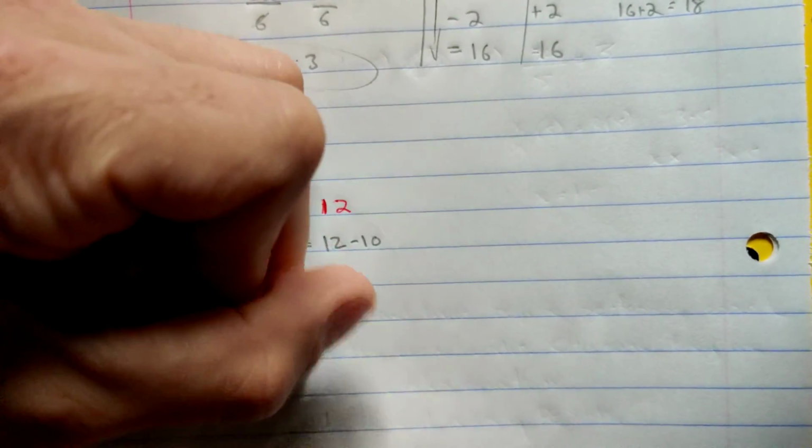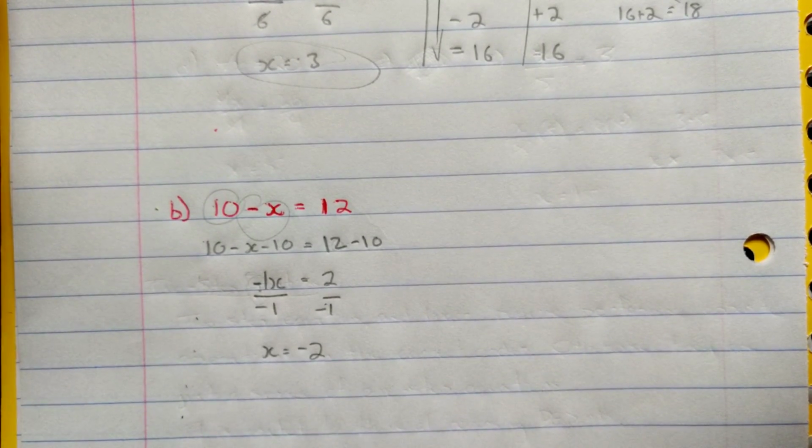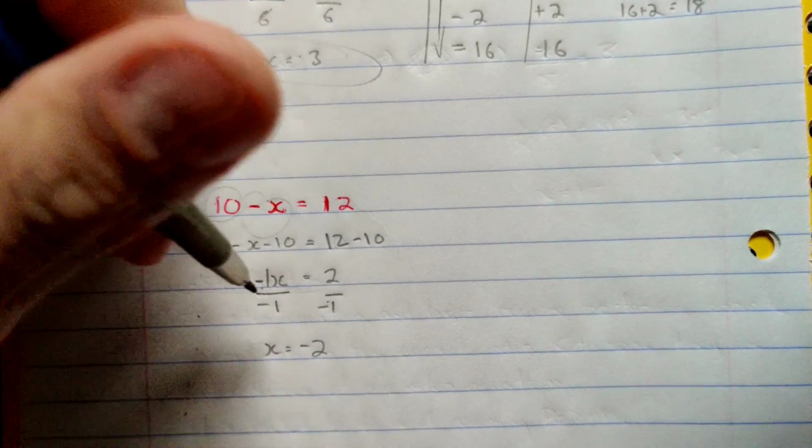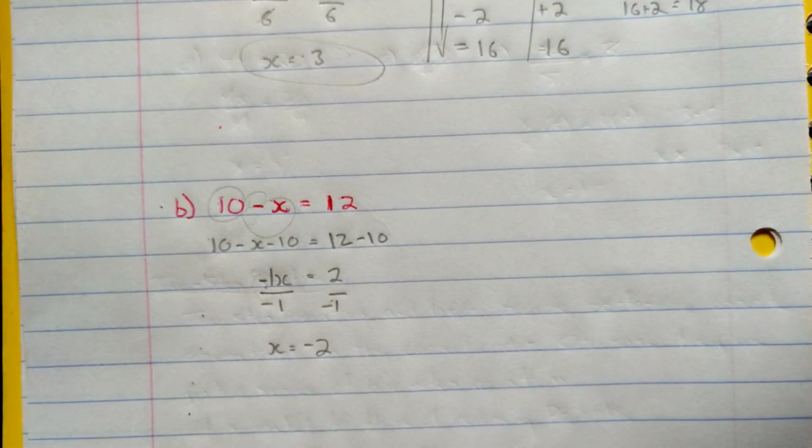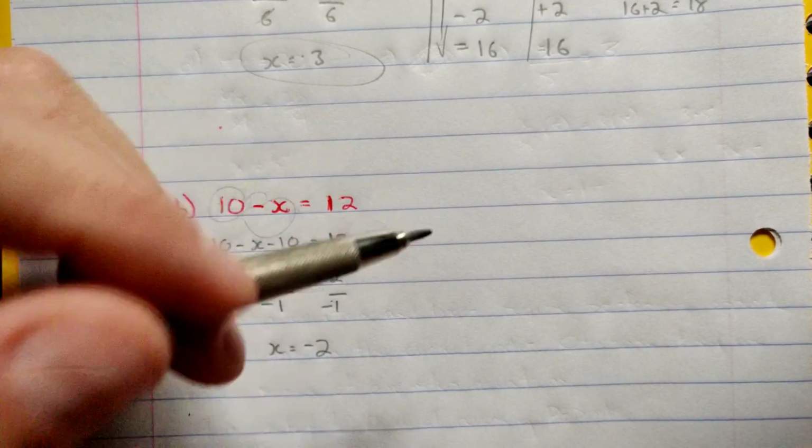X in this case needs to equal negative 2. So be careful. This is negative 1. Okay, this is negative 1x. It's not just, oh, I can get rid of the negative sign. The negative sign has to stay.